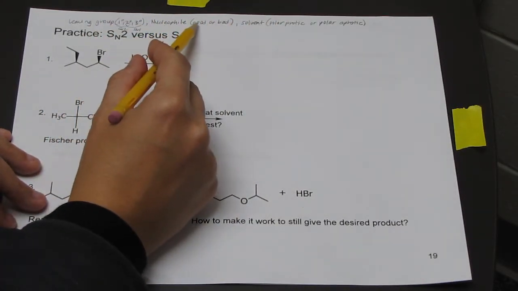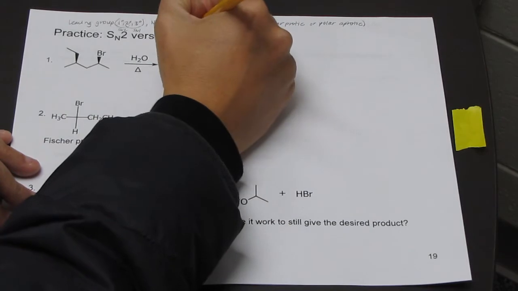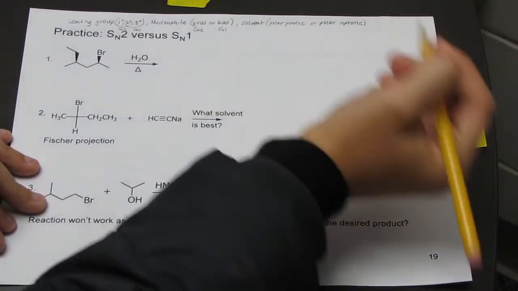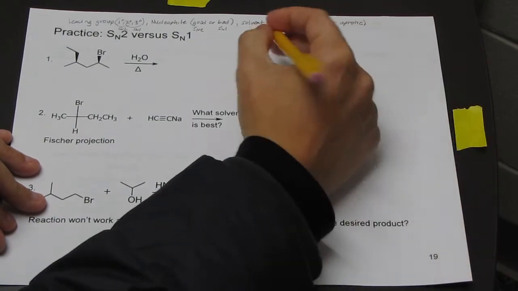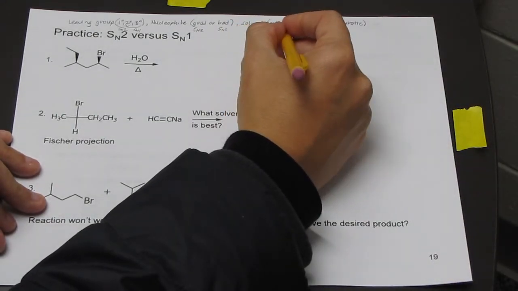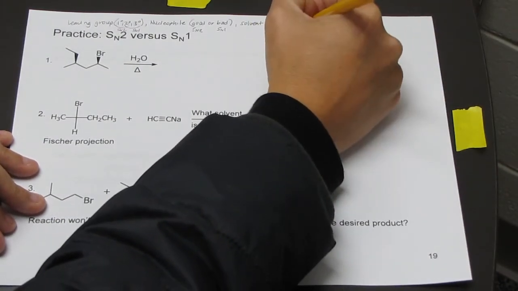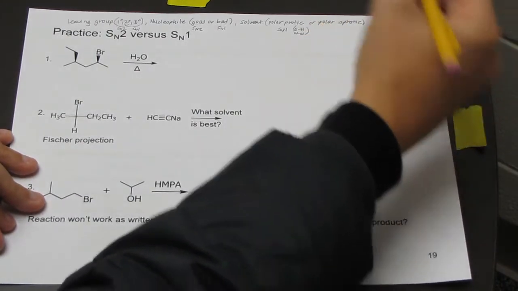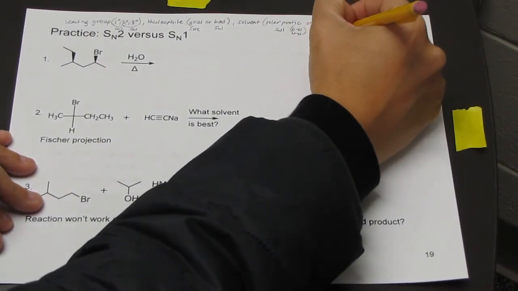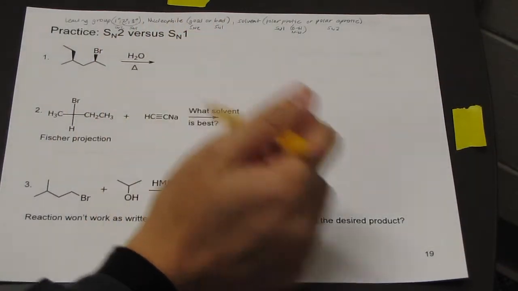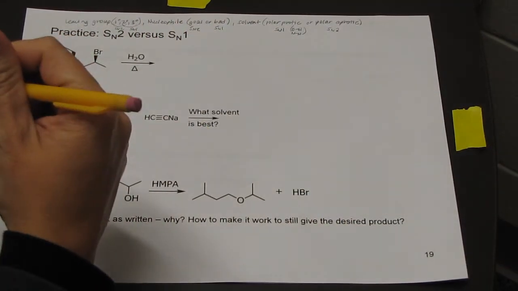For a nucleophile, we have good or bad. A good nucleophile is required for SN2. A bad nucleophile is SN1. And then we want to look at solvent. So polar protic is SN1. Remember that it contains an OH or an NH. And then polar aprotic is favored for SN2. So we want to think about each of these 3 factors for every reaction that we do.